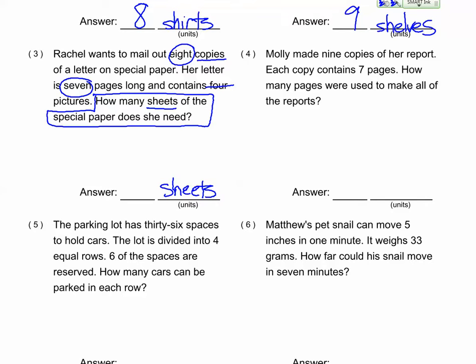Copy means you're adding the same thing over and over and over again. 8 plus 8 plus 8 plus 8. Okay? So we have 8 copies of this letter that is 7 pages long. So to me, this would be a multiplication problem. If she wants 8 copies of 7 pages, we end up with an answer of 56 sheets. So she will need 56 sheets in all to make 8 copies of her 7-page letter.